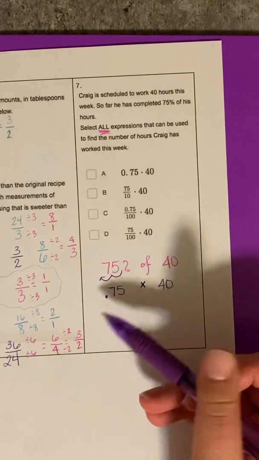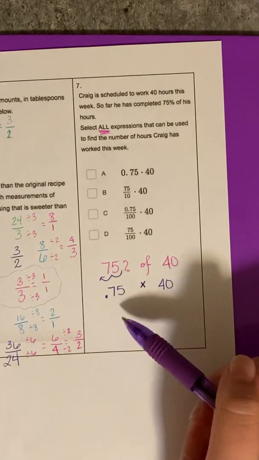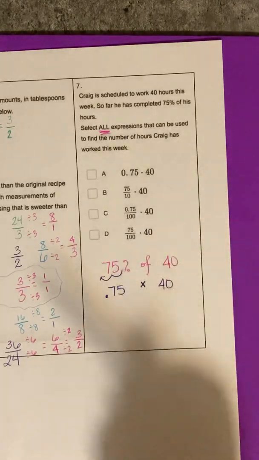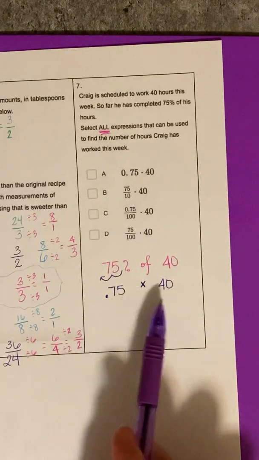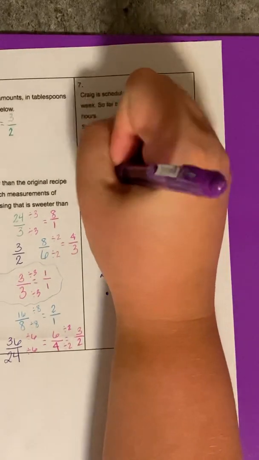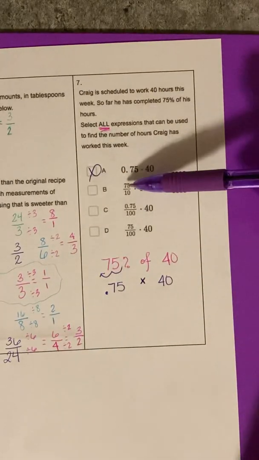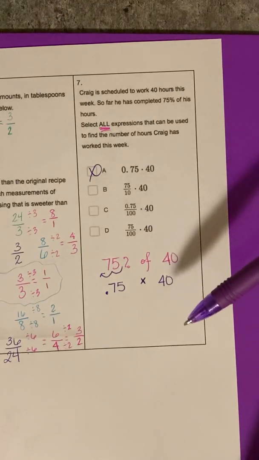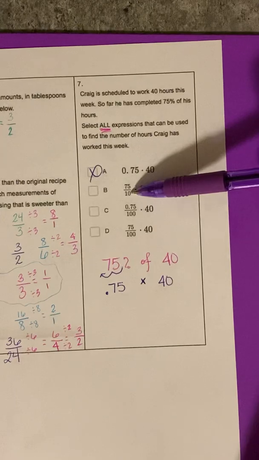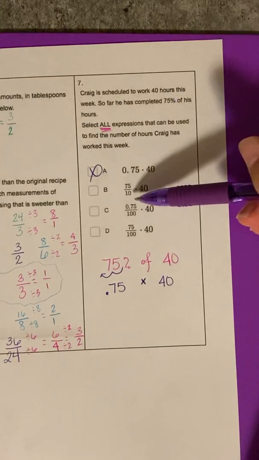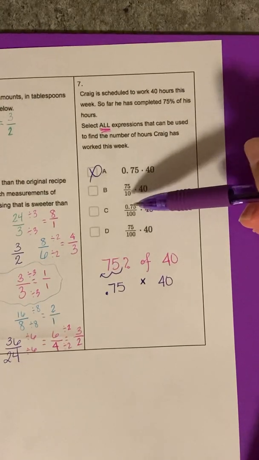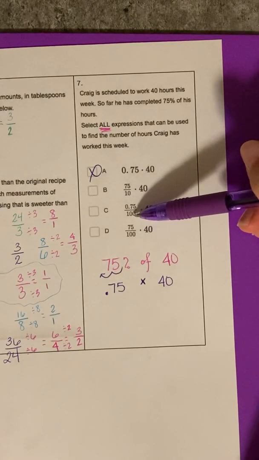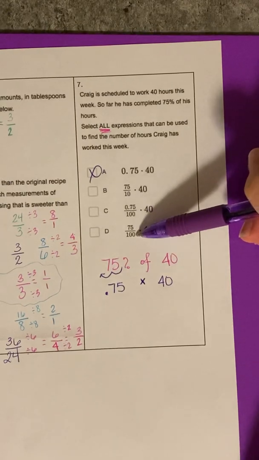Notice, you can read this decimal as 75 hundredths. 75, because we're 2 places to the right of the decimal, hundredths. Well, 0.75 times 40. Ooh, A is one of them. But now we have 75 over 10, 0.75 over 100, 75 over 100. Well, this is 75 tenths. Nope, can't be that. This is 75 hundredths over hundredths, so 0.75 hundredths. And this is 75 hundredths.